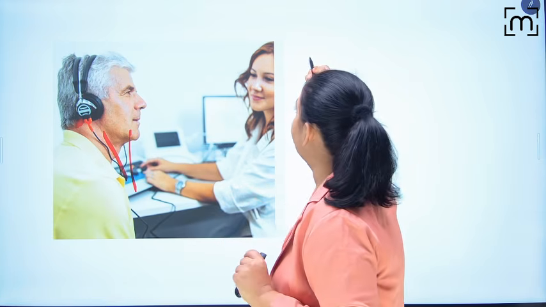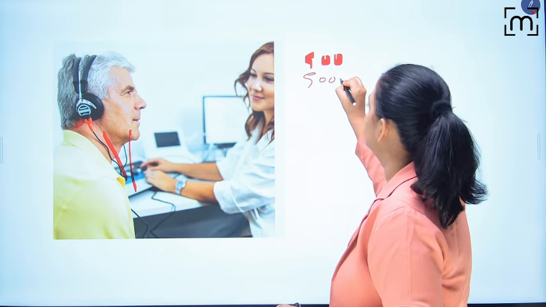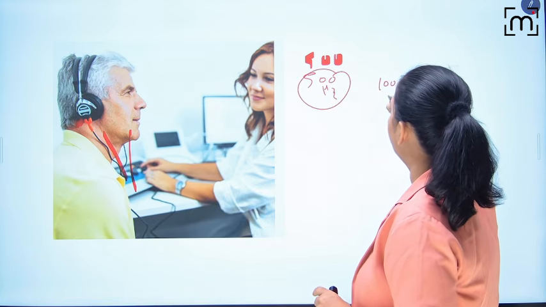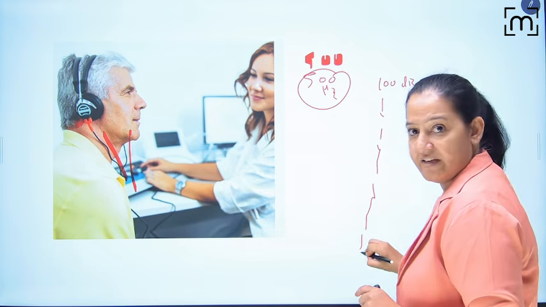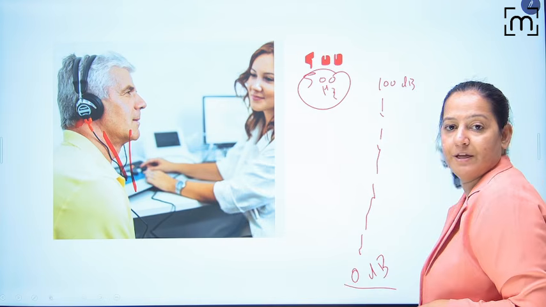Suppose we are testing at 500 hertz. This is my frequency. I start with 100 decibels and I keep on reducing in intervals of 5 till 0 decibel. If the patient has no hearing loss, the patient can still hear at 0.